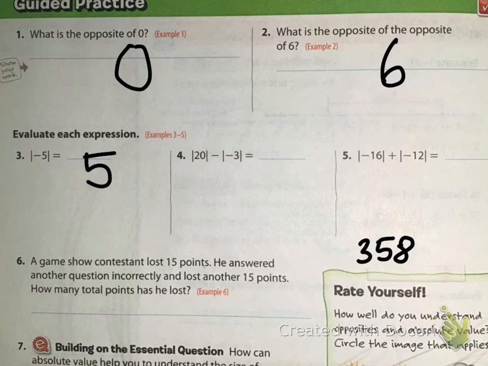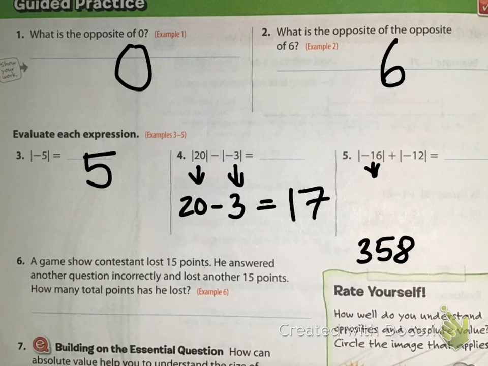I want to know then, Dolan, what about this one? The absolute value of 20 minus the absolute value of negative 3. What is the answer, Dolan? Absolute value of 20 is 20. So 20 minus negative 3. But is it minus negative 3? What's the absolute value of negative 3? The absolute value of negative 3 is positive 3. Remember, it always comes out positive. So what's the answer then, Dolan? It's 17.